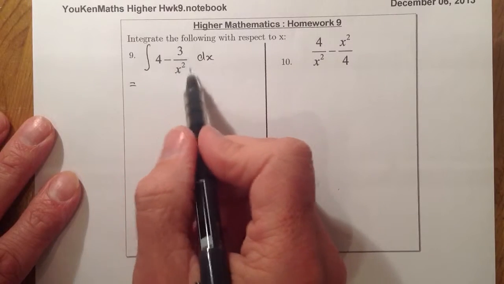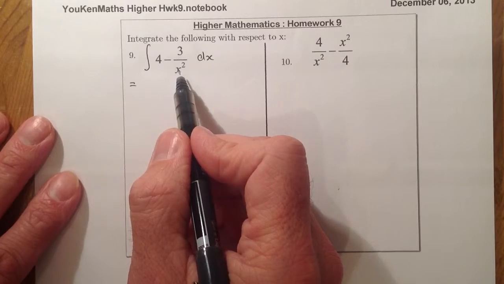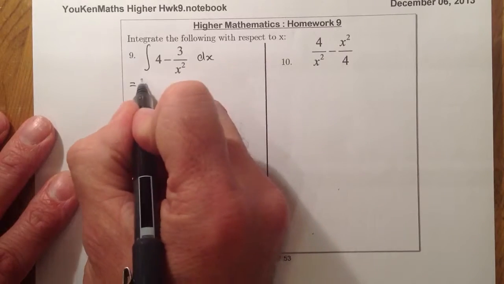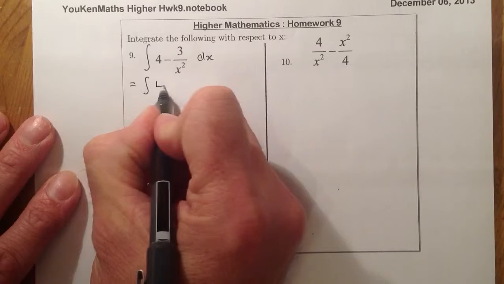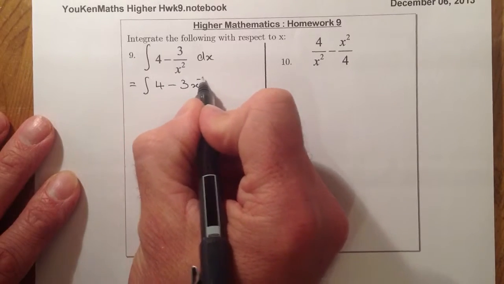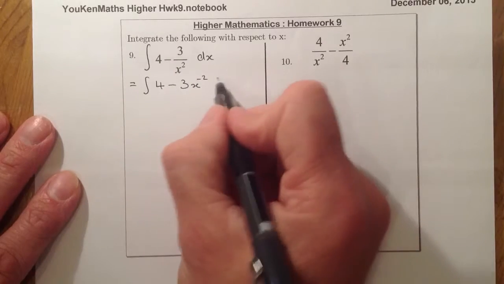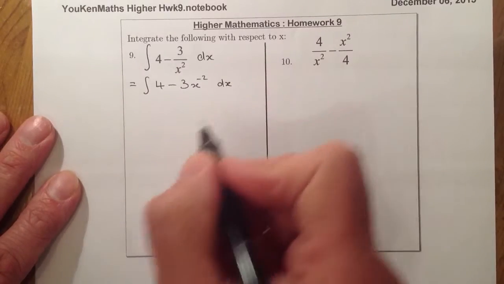Right, so from here I'm going to have to prepare this to integrate, because I can't integrate with an x in the denominator, so I'll just take that up to the top. So I'm still going to integrate, I've not done it yet, and I've got 3, the x will go to the top, and it'll become an x to the minus 2 because it's x squared on the bottom, and I'm still going to integrate with respect to x.